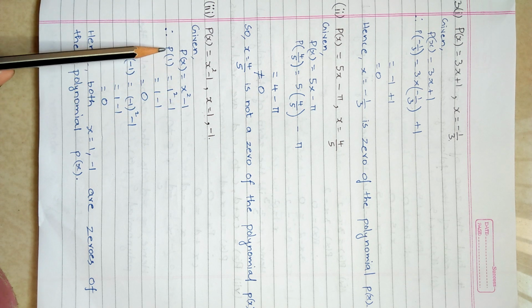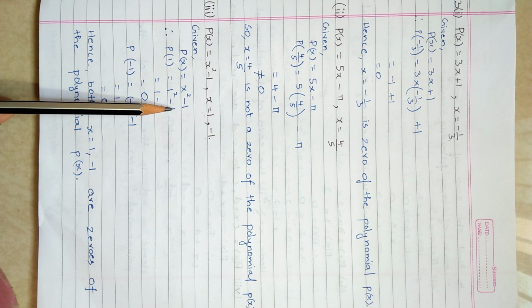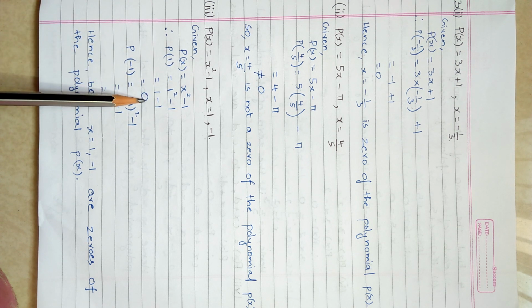Therefore, we are taking 1 alone, p of 1. P of 1 is equal to 1 squared minus 1. 1 squared is nothing but 1. 1 minus 1 is equal to 0. So, it is a 0 of the polynomial.